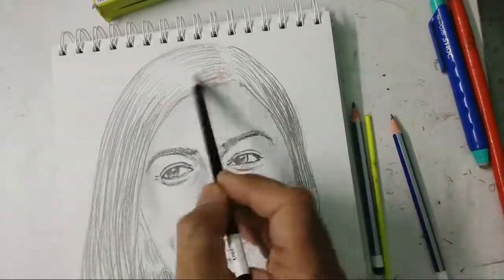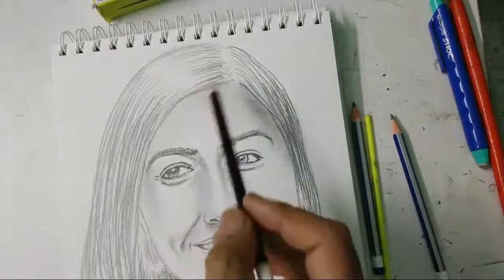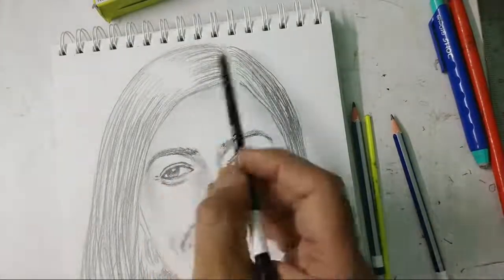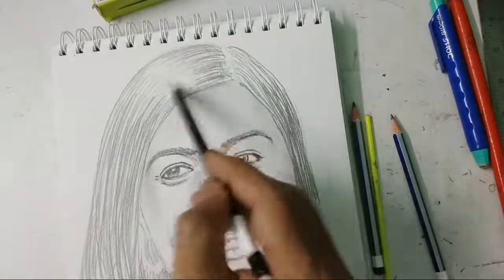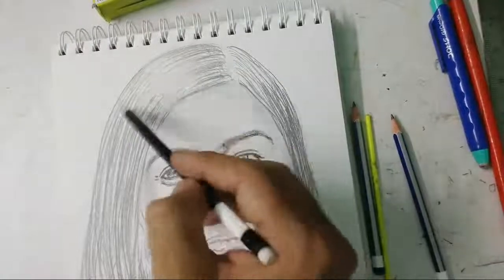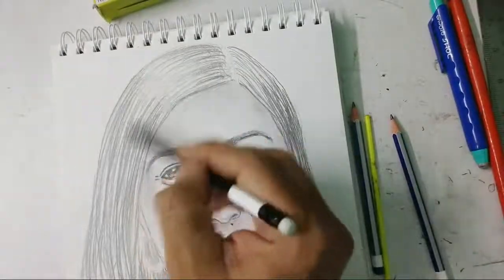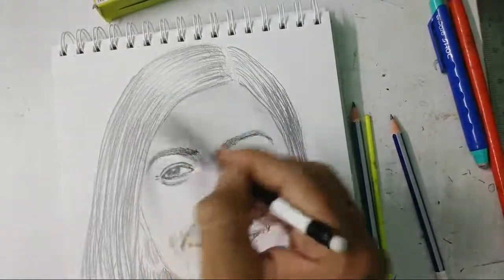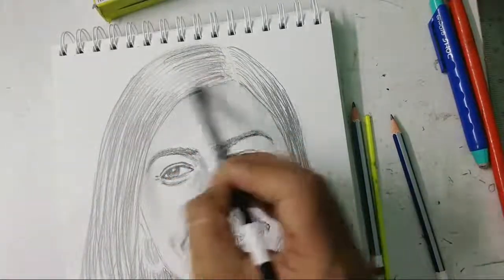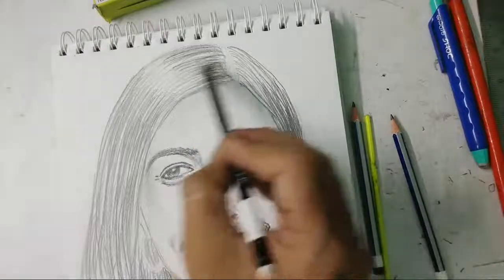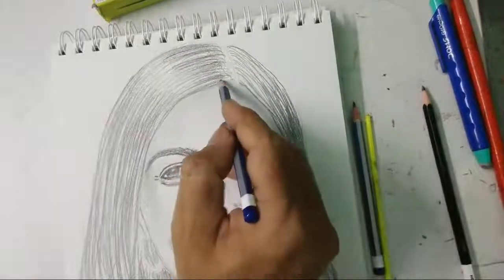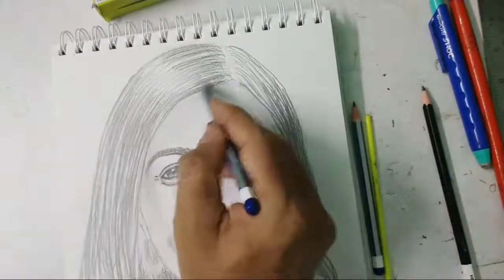Now the hair, you will move the pencil in the direction of the hair. The white portion which you are seeing here, the shading will be kept light, and around it when I will put dark, then this white portion will give a shine to the hair, and in between I am using dark pencil, dark strokes. So they will help in giving a shine to the hair.